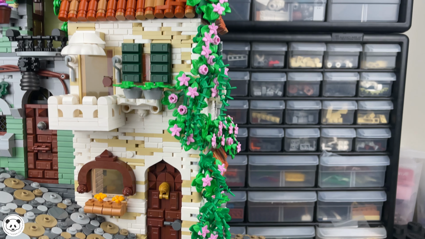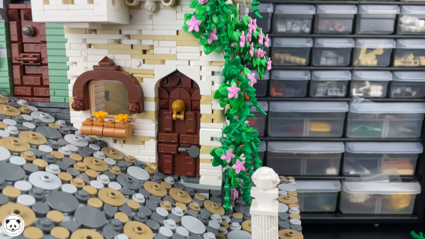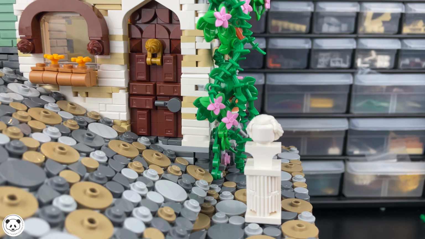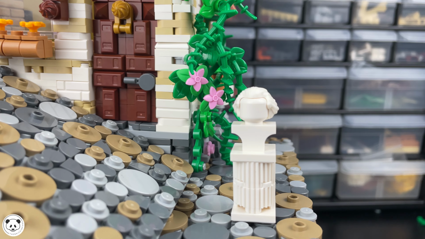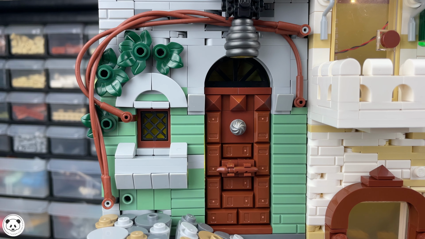And you can see here one of the little details I've carried over from the Cantina MOC were these white busts, because this build sits right next to the Cantina, so it kind of gives it a sense of continuity, which is quite nice. So moving on to the next building, you can see this one is quite simple.